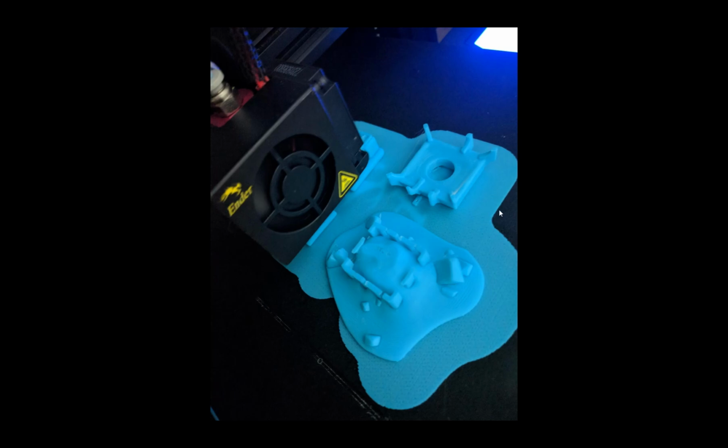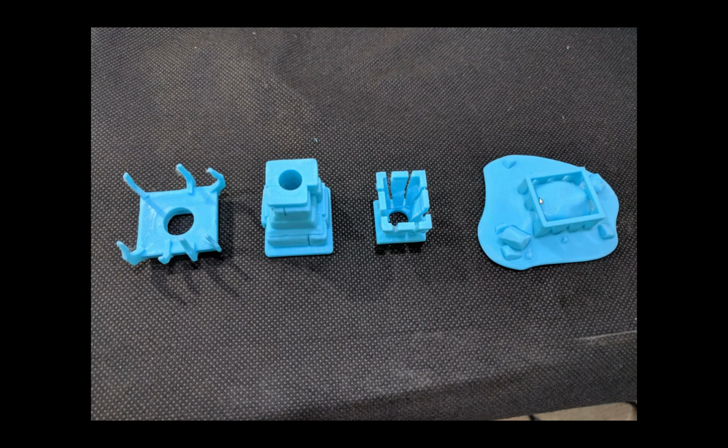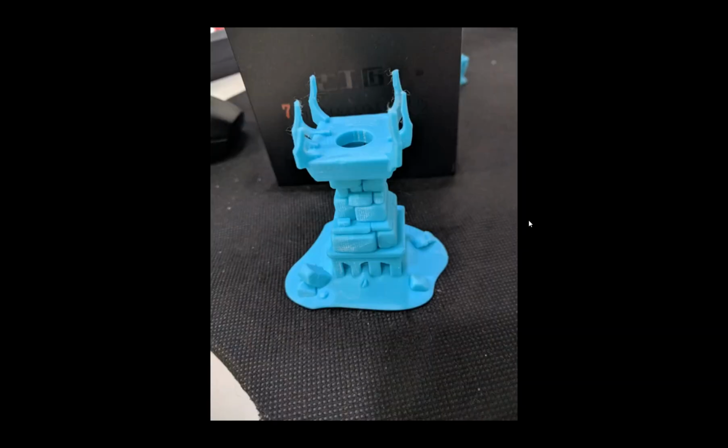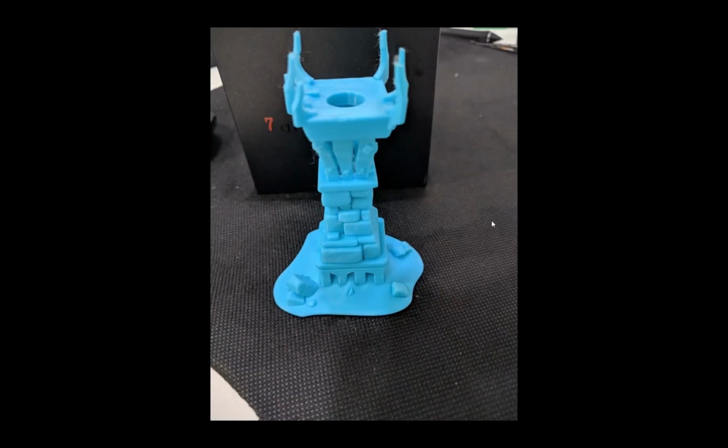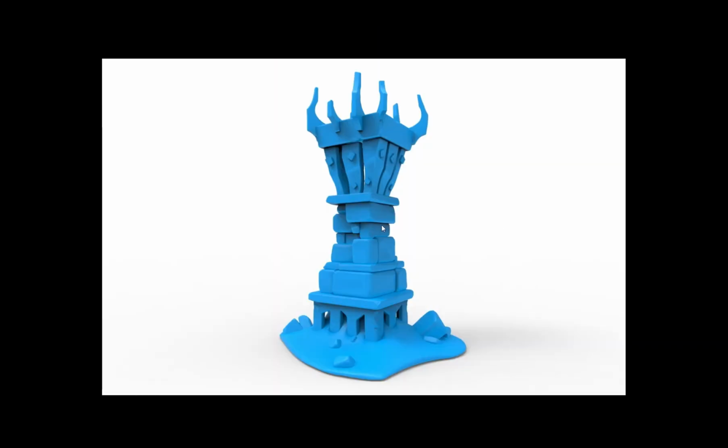In this little two-part video series, I'll talk about how I sculpted a tower inside 3D-Coat and then put it together for 3D print, and how I essentially built a printer and everything that came with that. In the first part, I will only talk about the design sculpting inside 3D-Coat.